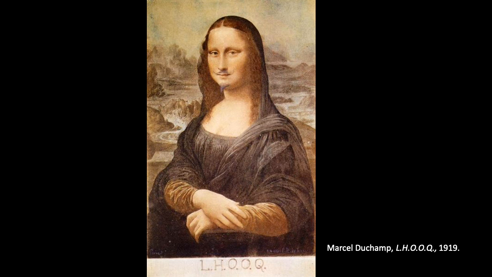Dada happened kind of concurrently with minimalism, but it was very different. It was this movement that was about the whimsical and the nonsensical. It was the anarchist type of avant-garde art. So here's Marcel Duchamp's LHOOQ, which was a ready-made, meaning that he appropriated an already existing image.